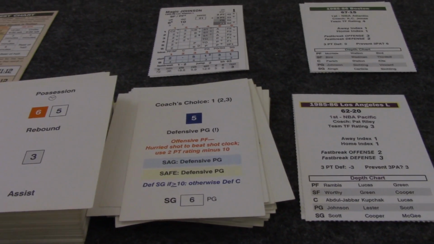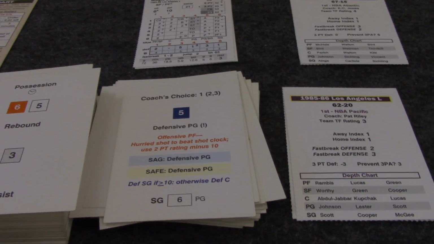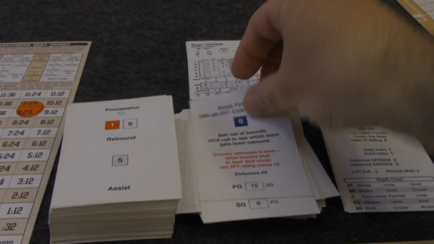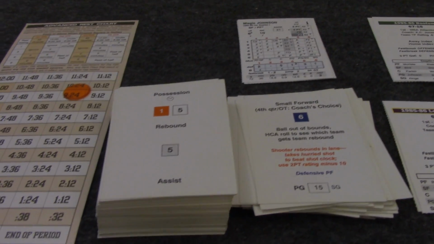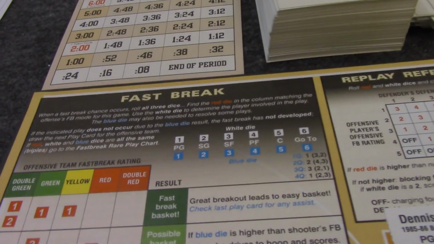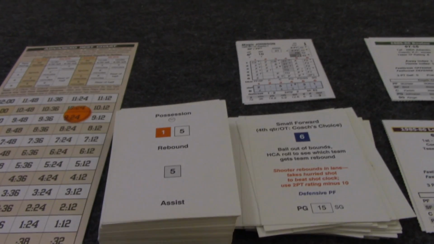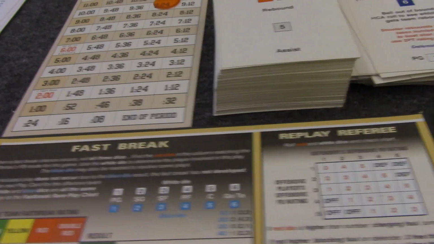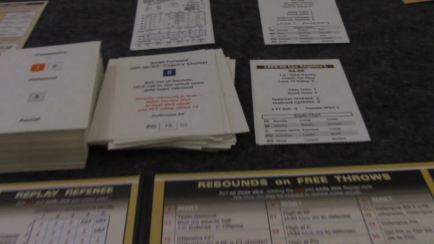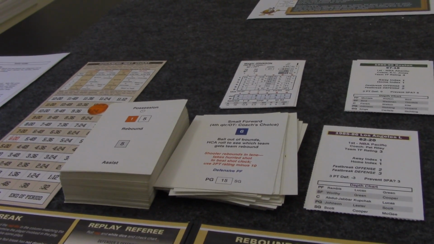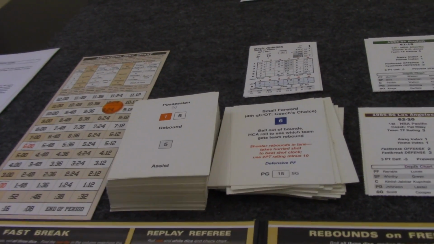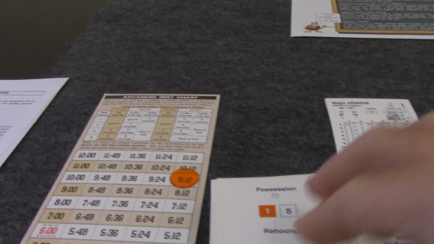Oh, and then he misses the putback, and it's going to be Johnson who grabs the rebound, Magic Johnson, and the Lakers are breaking. And they're going to get their first fast break, the 1 on the yellow chart, and it goes to the player at number 5, which is the center, and check for the assist rating, and Johnson is going to easily make the assist. So Lakers can score really quickly with their Showtime offense, and about to score back to 7-6. And we're at the 9:12 mark.